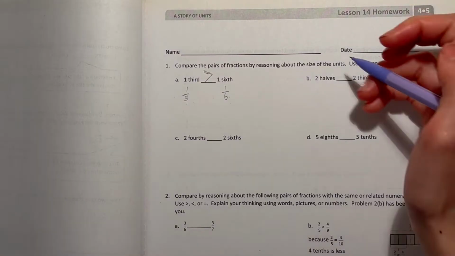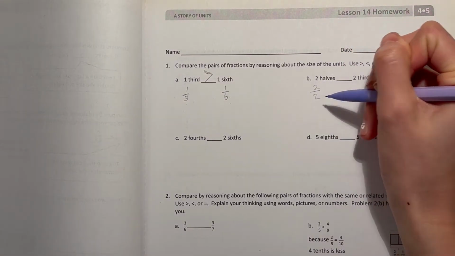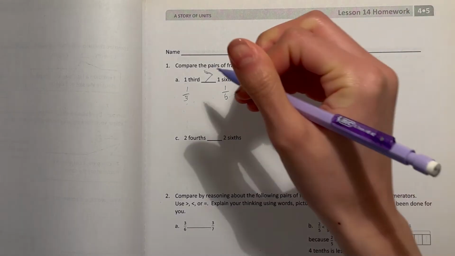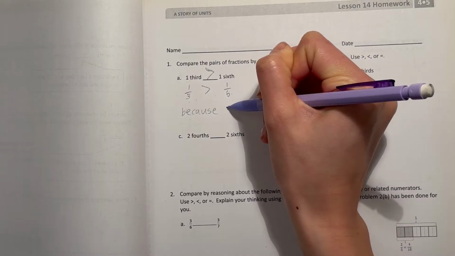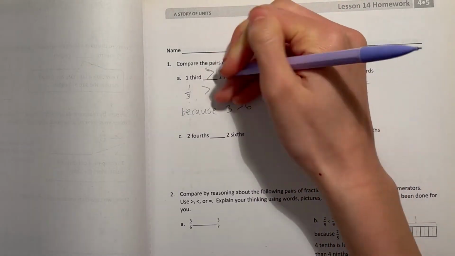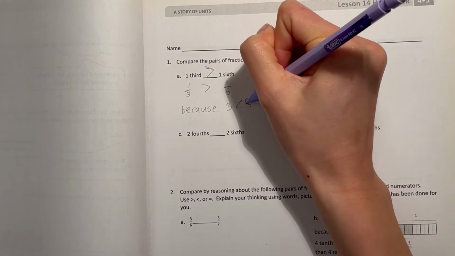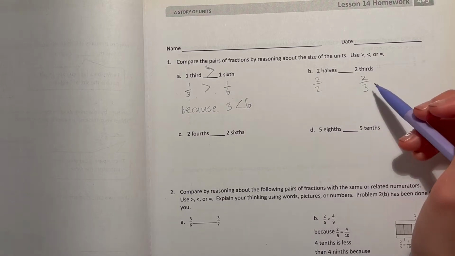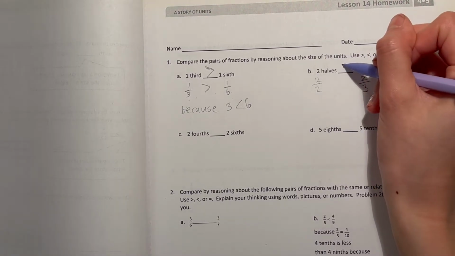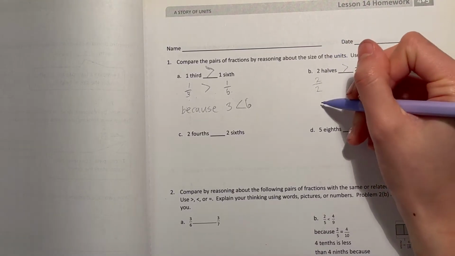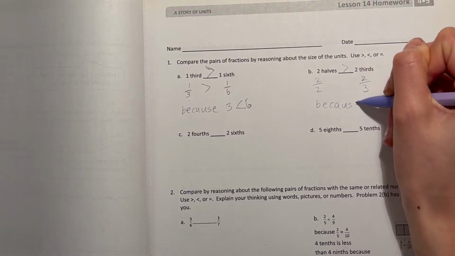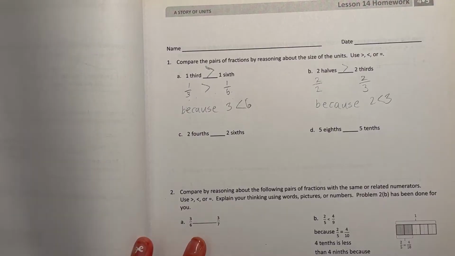So B, now we have 2 halves and 2/3. So, also we have to reason. Usually 3 is greater than 6. Oh, no, 6 is greater than 3. Alright, 2 halves, the denominator and numerator are the same, so that's a whole. And 2/3 isn't a whole yet. So 2 halves is greater. And also the numerator is the same, but the denominator 2 is smaller. In this case, if the denominator is smaller, then the fraction would be bigger.